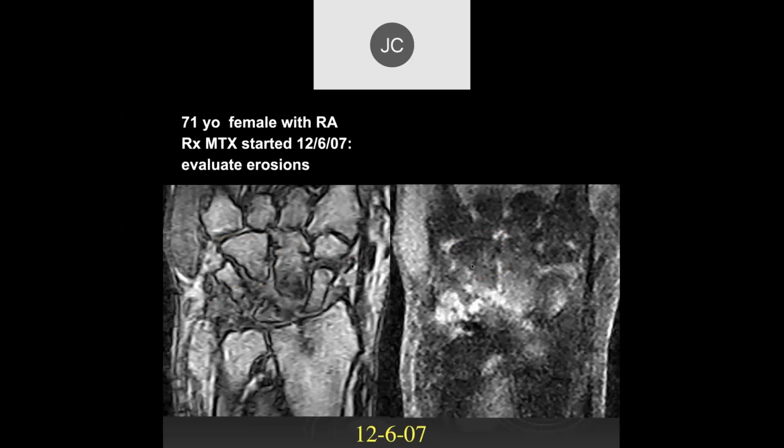Okay, I don't know who's next. Elior, what do you think of this one? 71-year-old female with rheumatoid arthritis treated with methotrexate on the day of this MR. So yeah, we see a lot of erosions of that proximal carpal row. We see a lot of edema, a lot of osteitis, right?